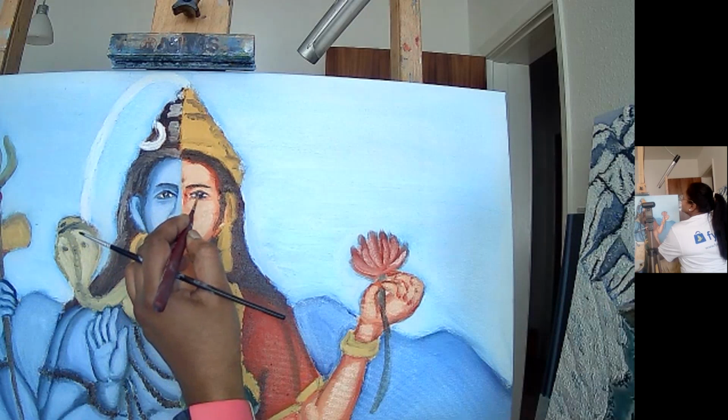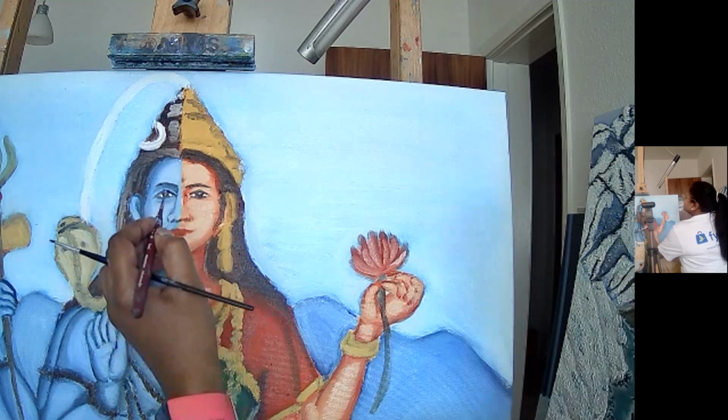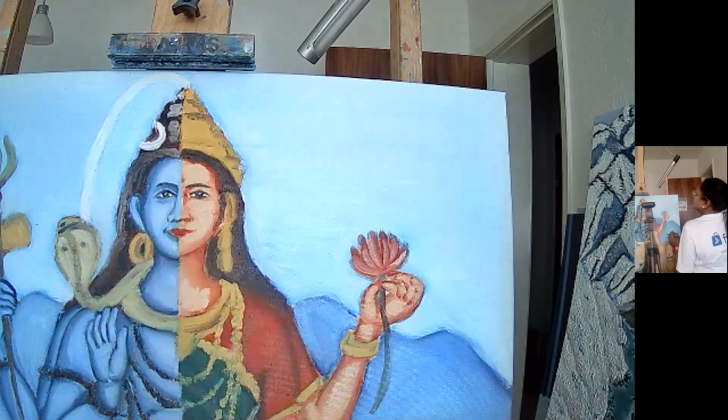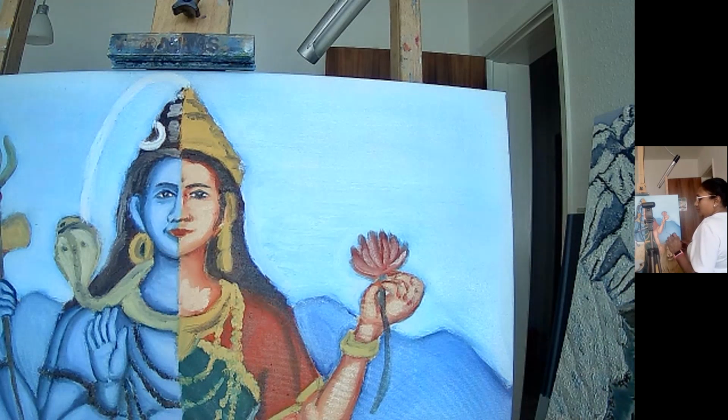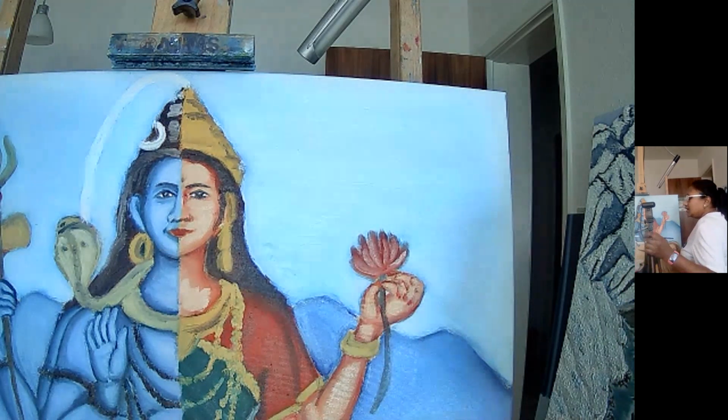I just wanted them to come together. That's why I waited for that to be done. So I'm just giving the glow in that eye. So right now, there is this brightness coming out. Amazing. So we are now ready to move on to the other color tonality.